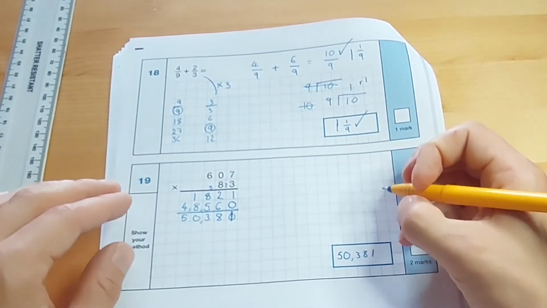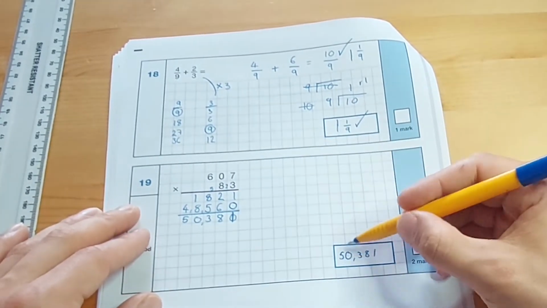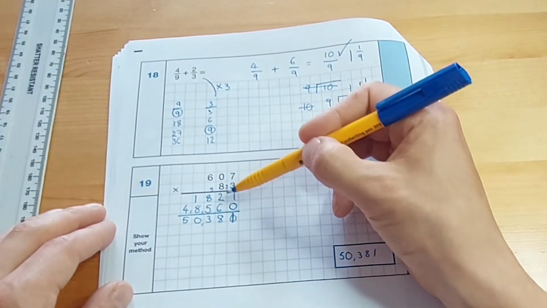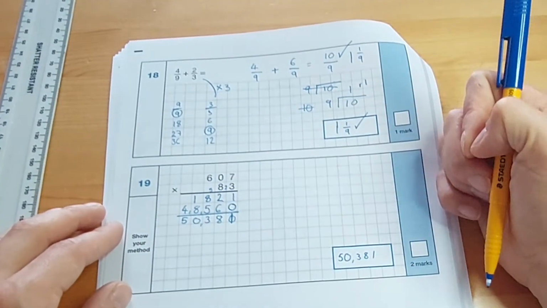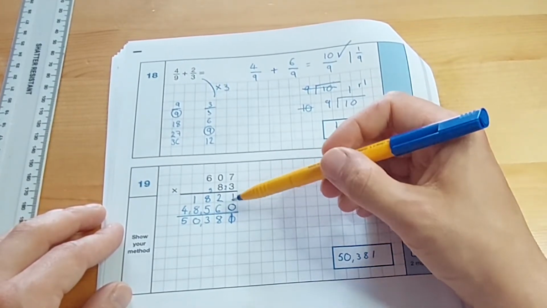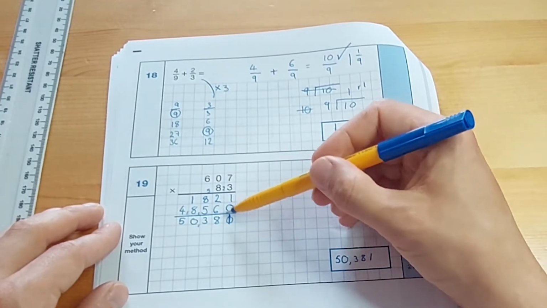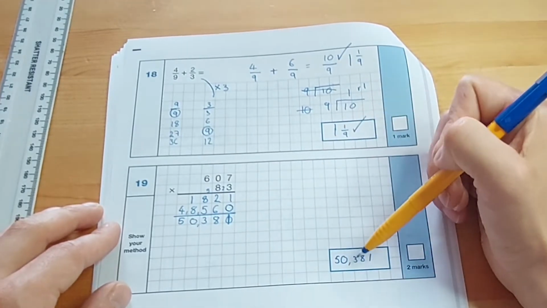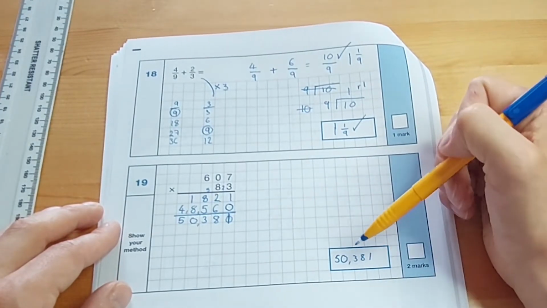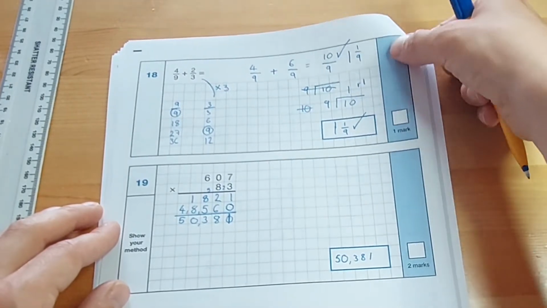So 50,381. Now, if I had written 50,380, I would not have got the final answer correct. However, because I showed my working, I would have got at least 1 mark on that question. So I showed you that mistake on purpose so that you can see how important it is for the children to show their working. Even if they make a small calculation error and write the wrong answer, they could still get a mark for their working. But the actual answer is 50,381. Okay, let's move on.